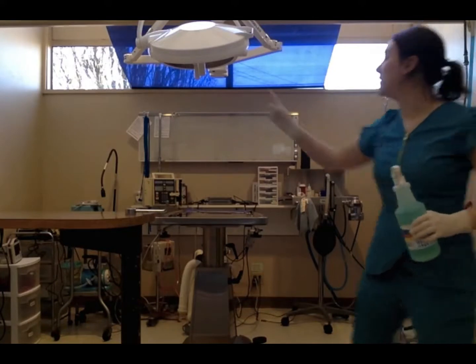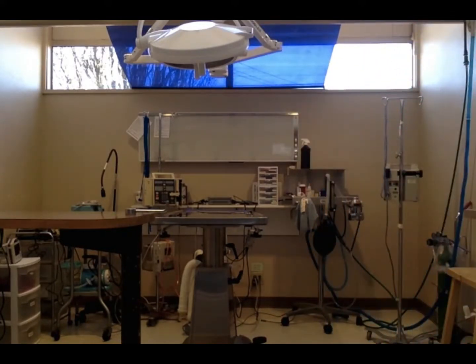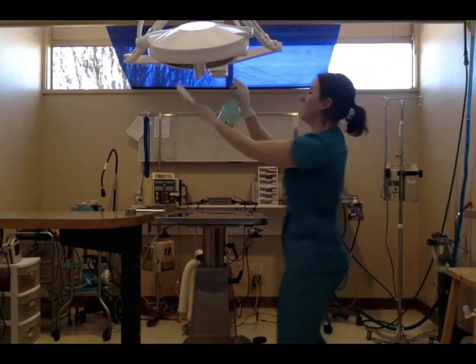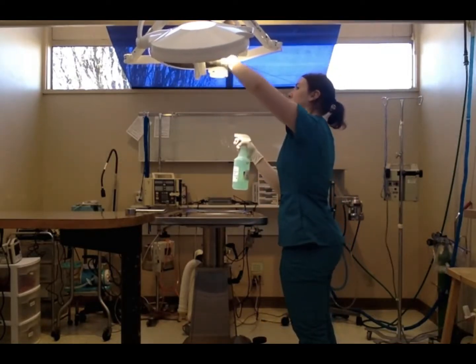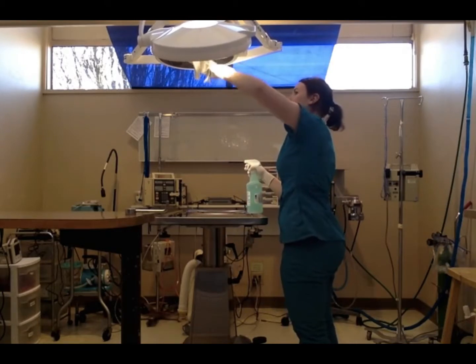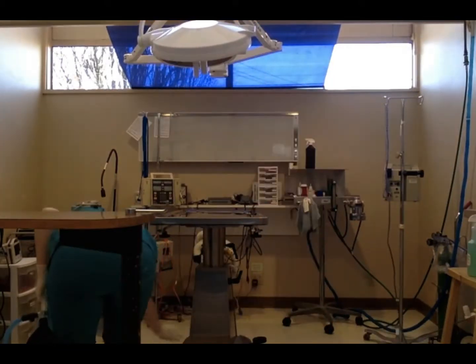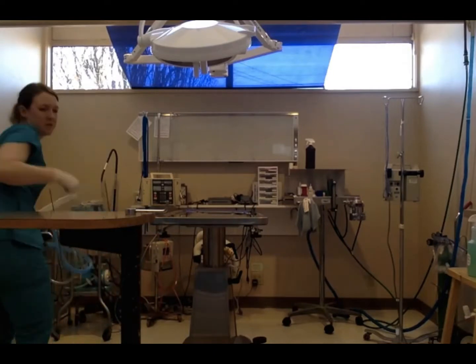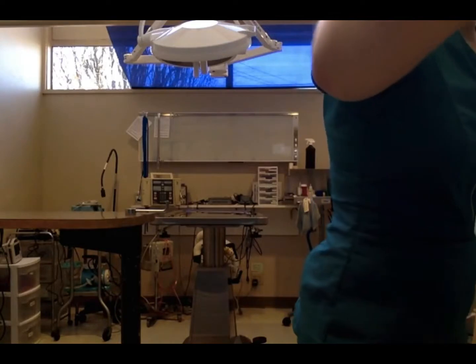I'm also going to clean the surgical light handles here, because as sterile as we try to stay, hands have touched that area. I'm just going to directly spray my cleaner right onto here, all the way around. I'm going to sterilize anything that I think someone might have touched. And then we also, it appears, used a V-tray, so I'm going to spray and sterilize this.